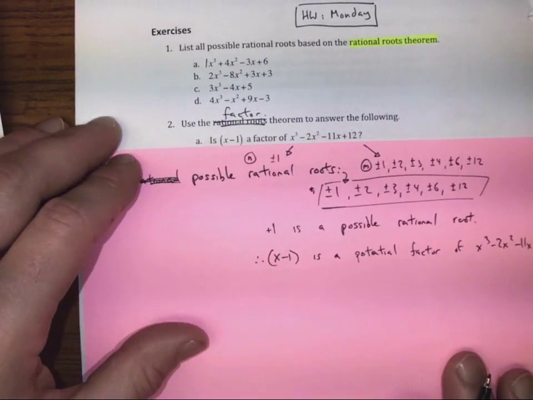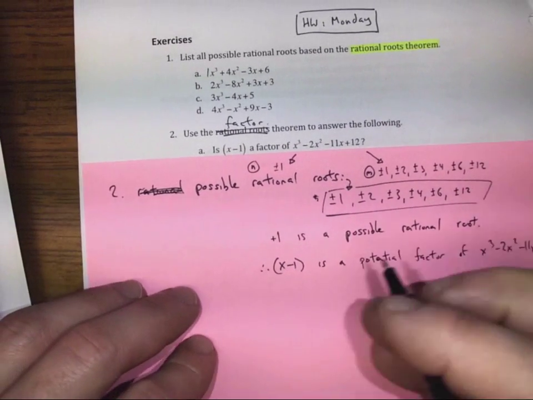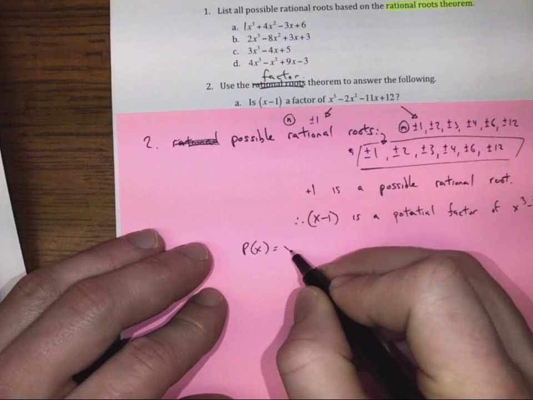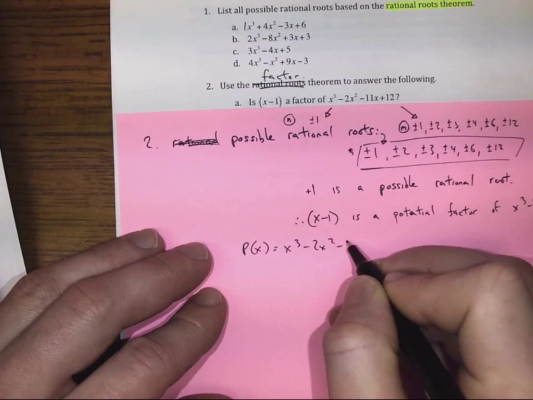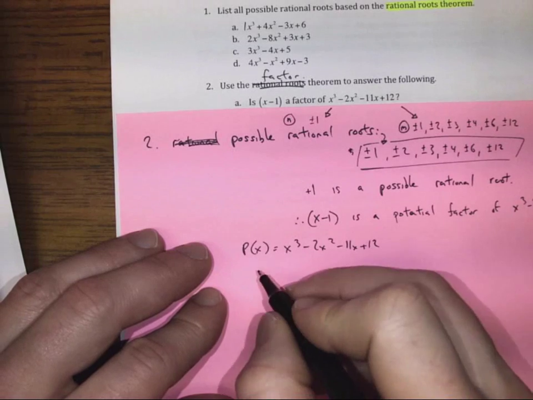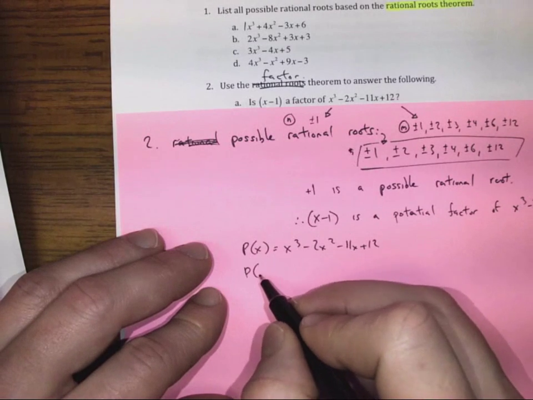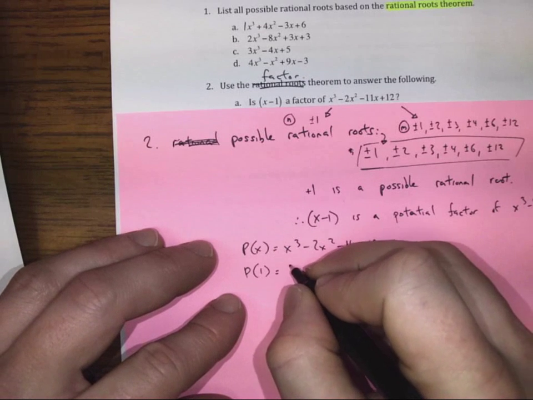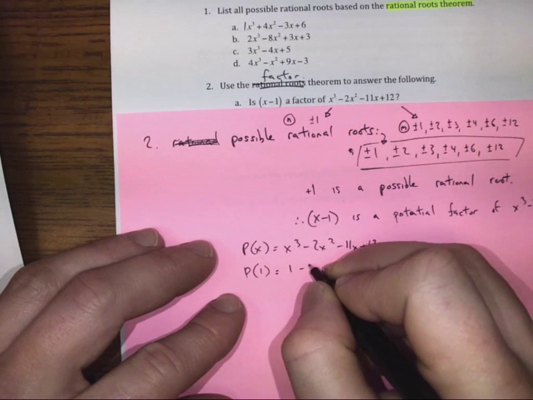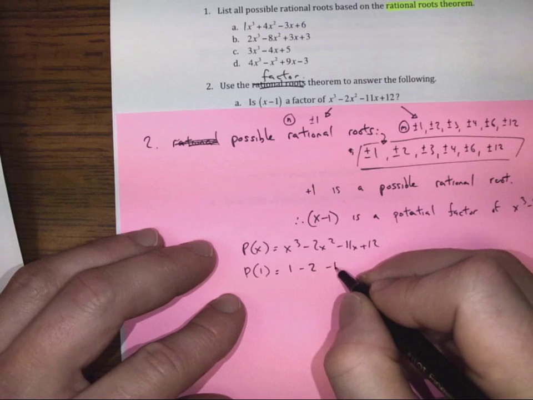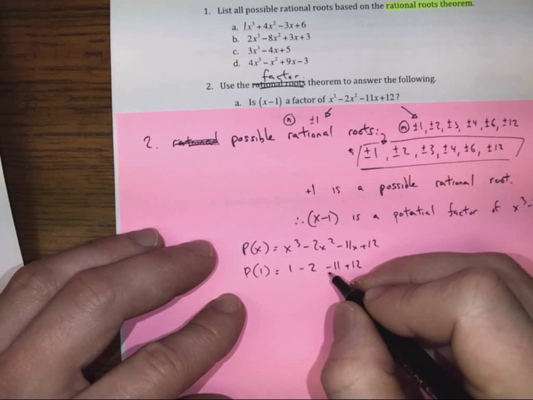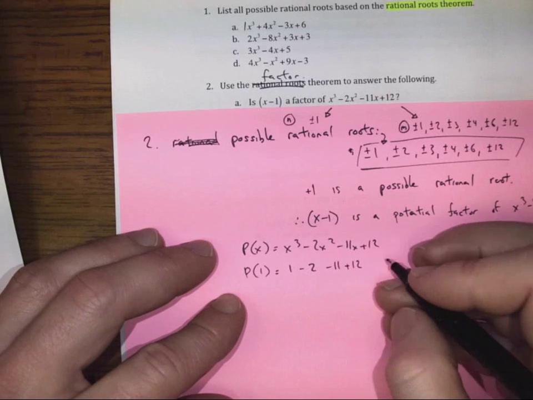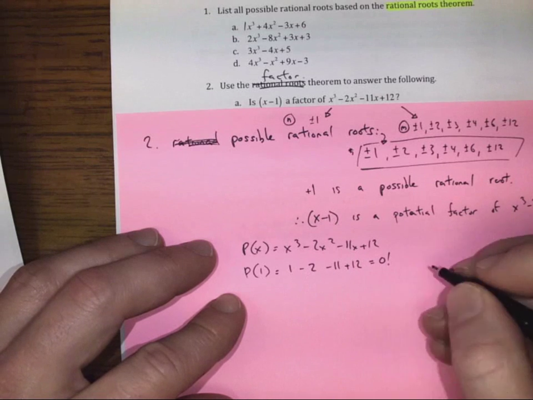Is x minus 1 a factor? Well, to know that, we have to say p of x is equal to x cubed minus 2x squared minus 11x plus 12, and we're going to put in the root that corresponds, p of 1. It's 1 cubed, which is 1, take away 2, minus 11 plus 12. 1 plus 12 is 13, minus 13 equals 0.